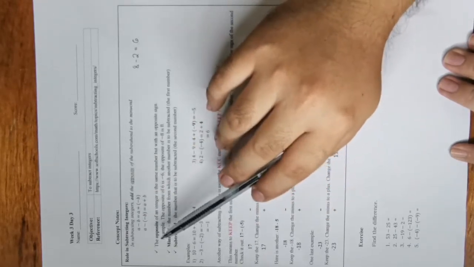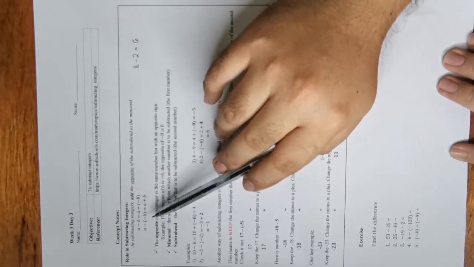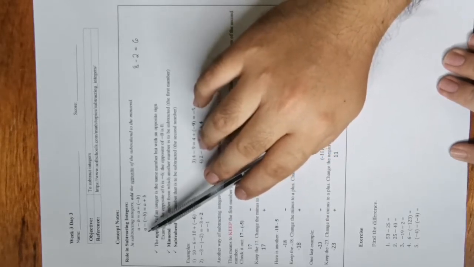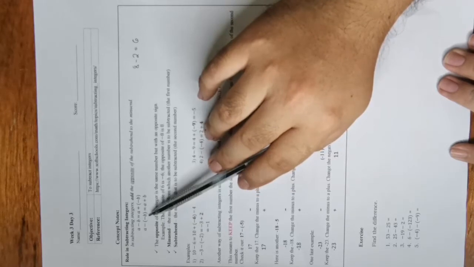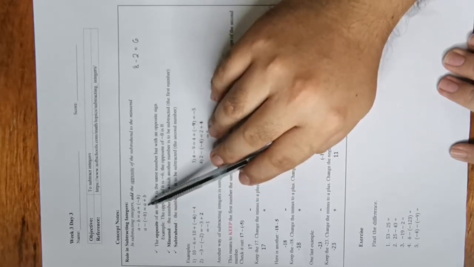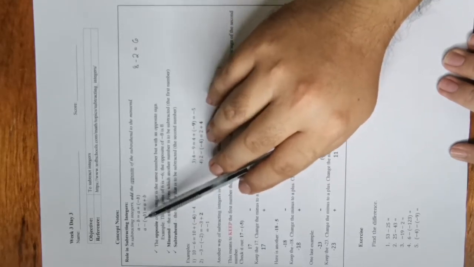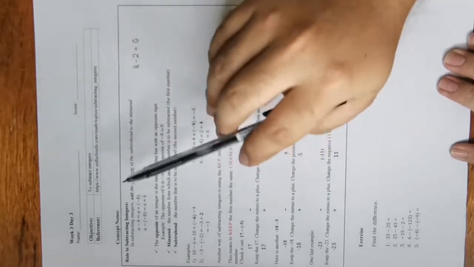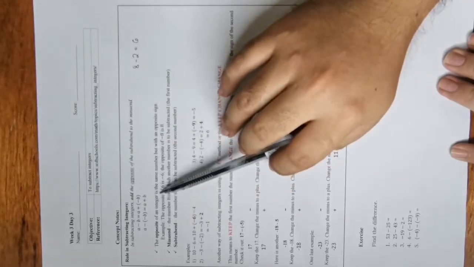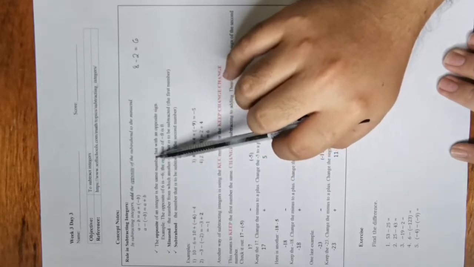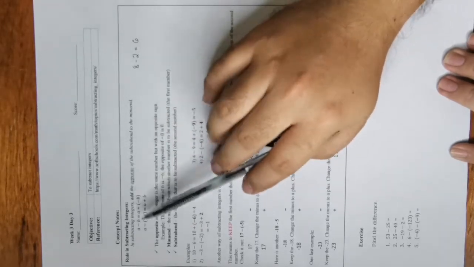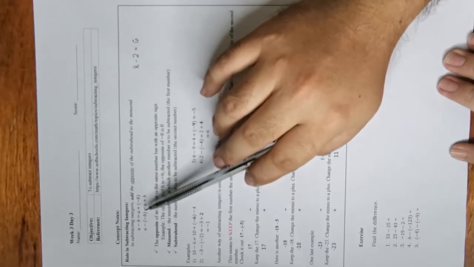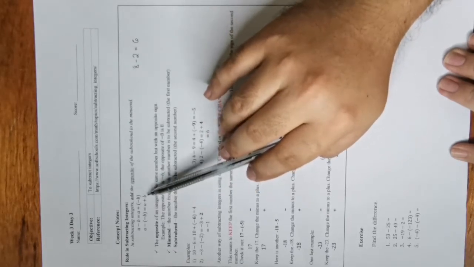The same thing will happen kung negative ang imuhang subtrahend. For example, a minus negative b. Si a, pabilin nga a. Si minus, mahimong plus. Then si negative b, mahimong positive b. So that is why the opposite of an integer is the same but with an opposite sign. So ganina, si positive b nahimong negative b. Si negative b, mahimong positive b.